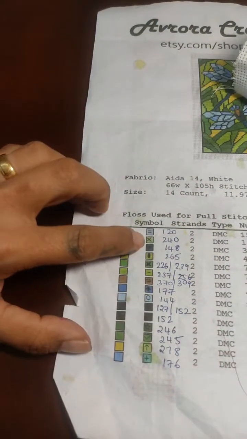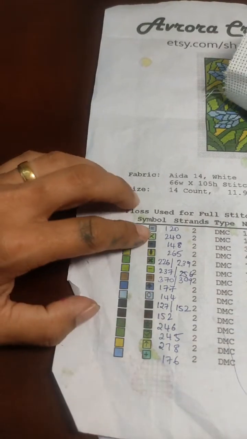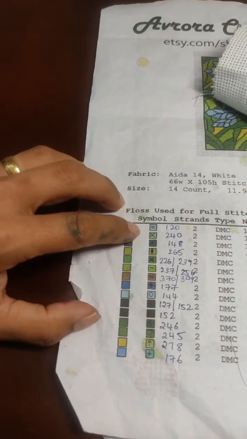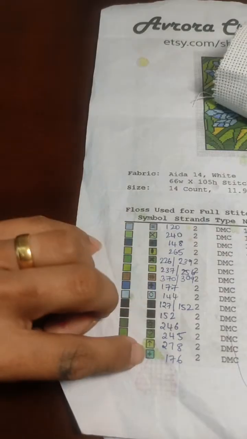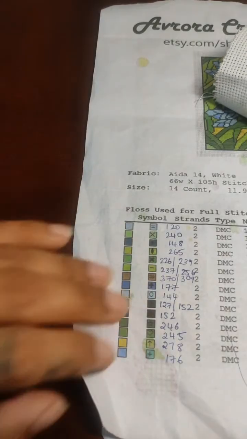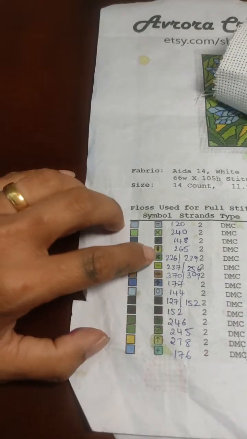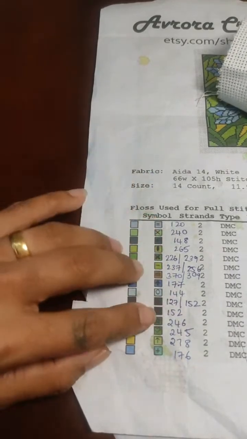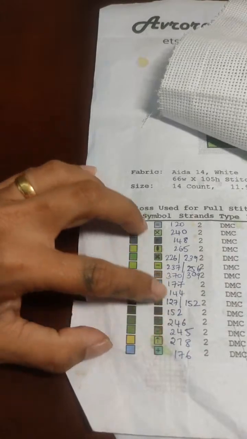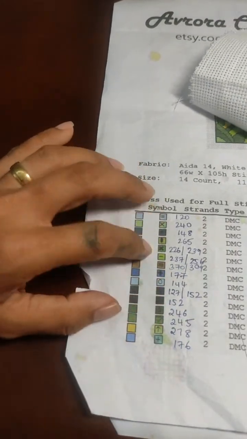Yeah, see, there is this color code. There are symbols here. So I have almost 4 shades of blue and 5 shades of green in this design. 1, 2, 3, 4, 5, 6, 7. 7 shades of green. So each of them will get a yarn number as well.